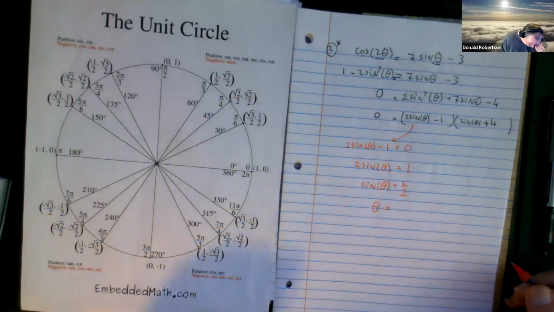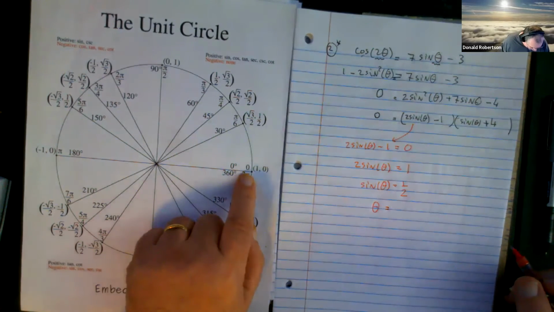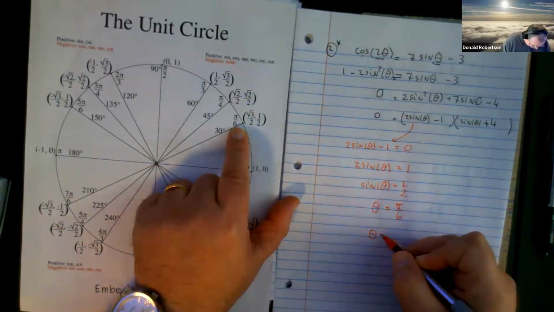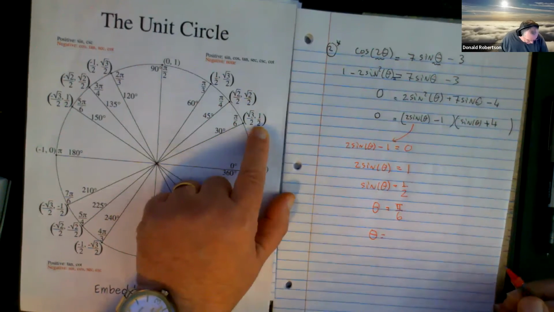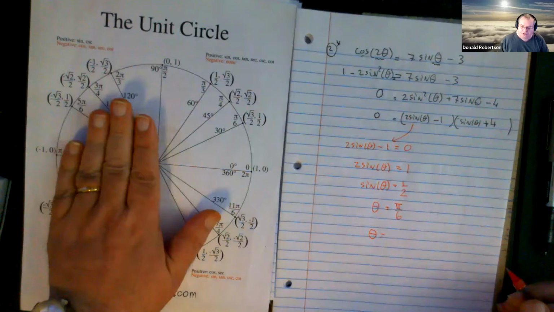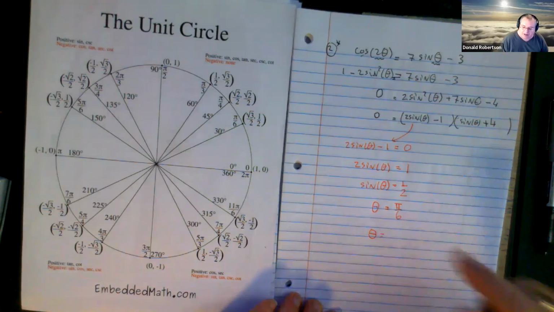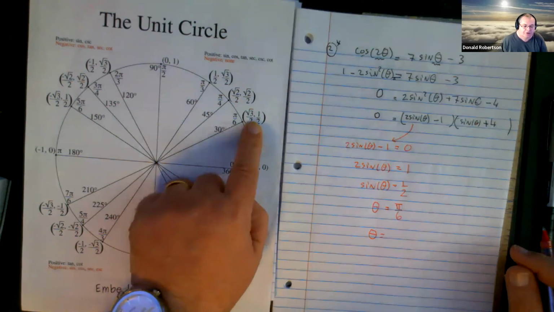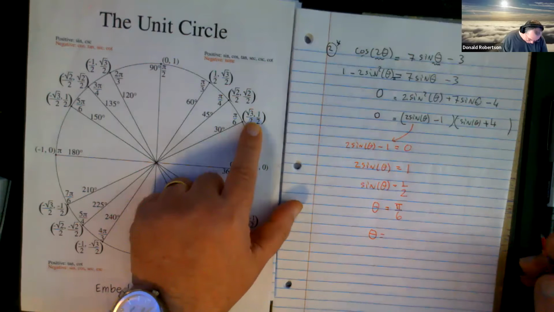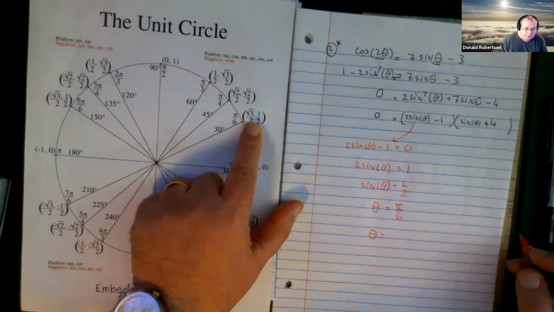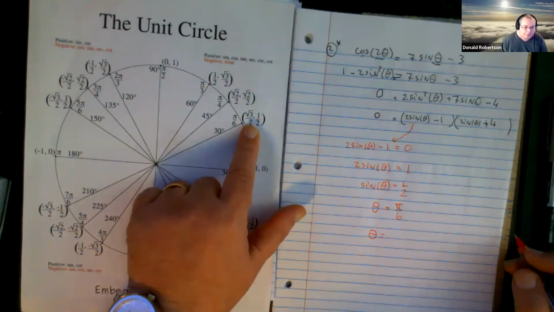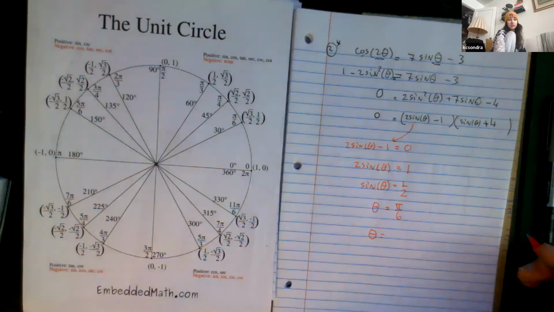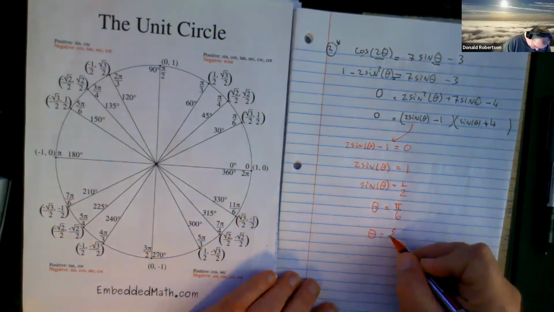So what angle gives me a y coordinate of a half? The answer, or one of the answers, is pi upon 6. Right, that gets me a y value of a half. What's the other angle in this unit circle that would generate a half? There's the one that we found, pi upon 6. Where's the other one? Somewhere in this unit circle, there's another angle. 5 pi upon 6, I hear you. Great.